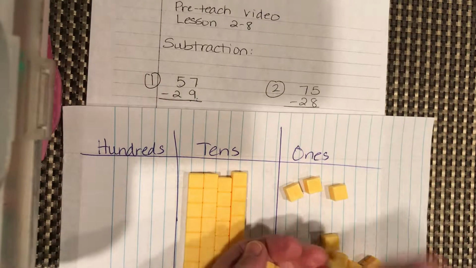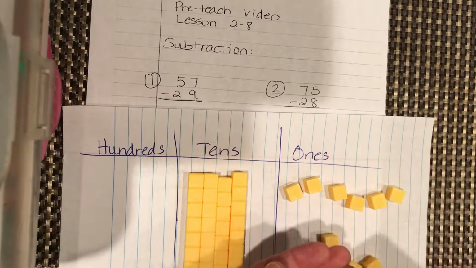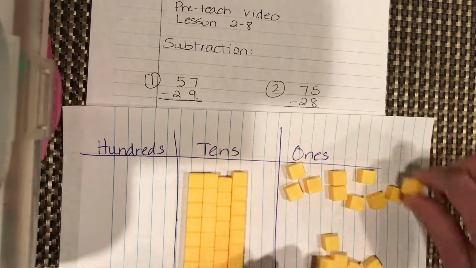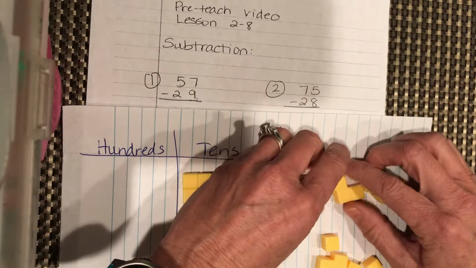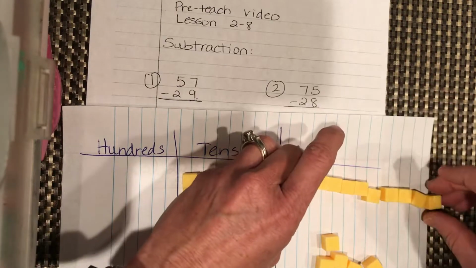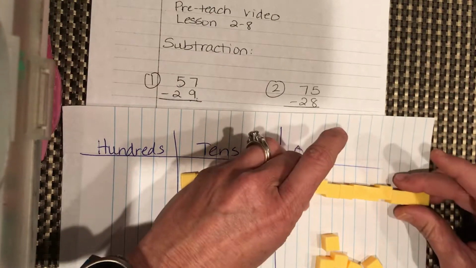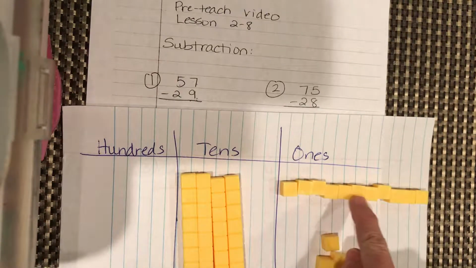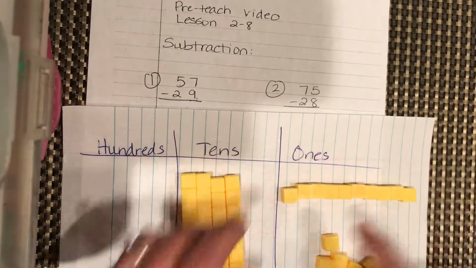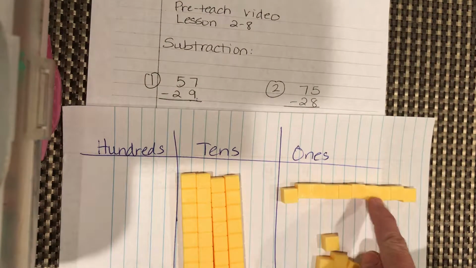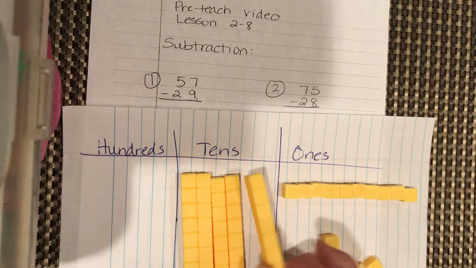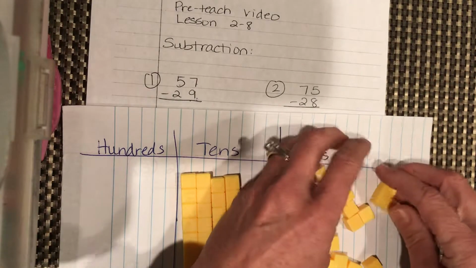1, 2, 3, 4, 5, 6, 7, 8, 9, 10. So these 10, if I line them up here, okay, 1, 2, 3, 4, 5, 6, 7, 8, 9, 10, 11. We don't want 11. 11 does not equal 10. 1, 2, 3, 4, 5, 6, 7, 8, 9, 10. Okay, so all I did was I took away one of these, I moved it over here, and I swapped it out for 10 ones.